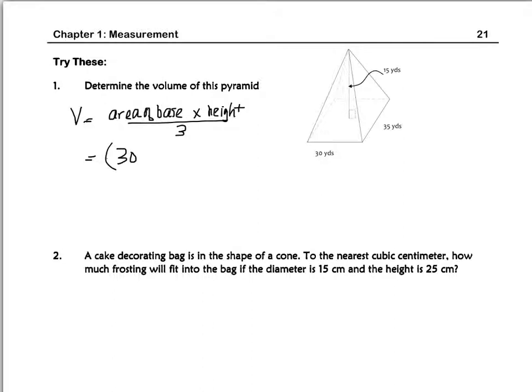30 times 35 times 15 divided by 3 is 5,250 yards cubed.